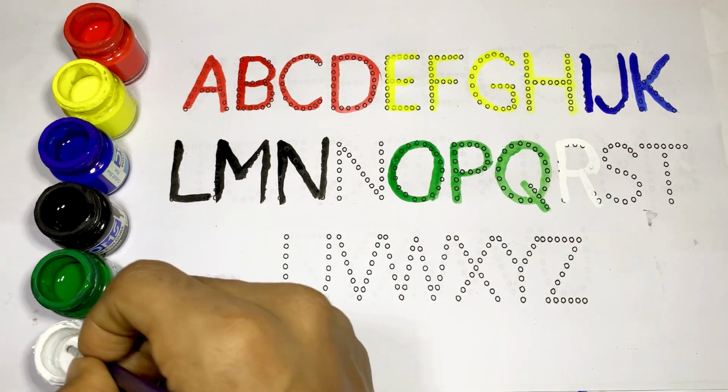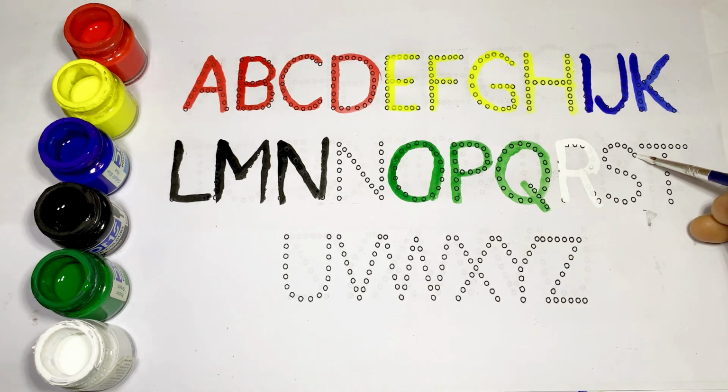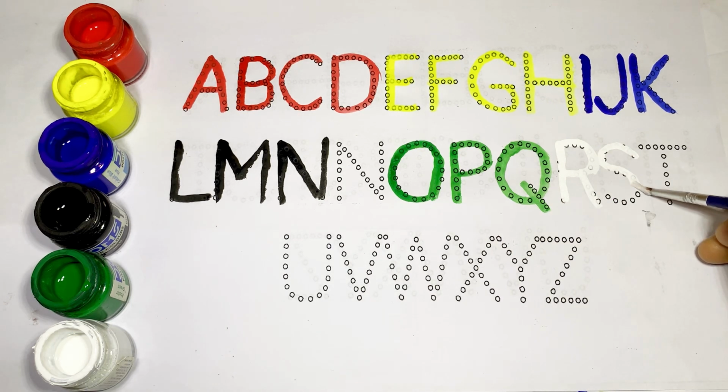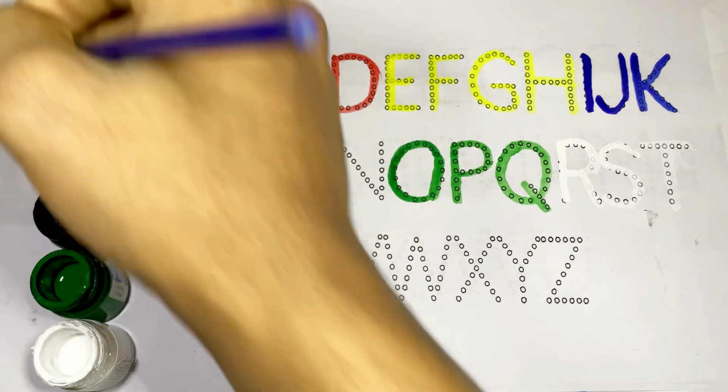Kids, again use white color and draw S. S for sun, S for snake. T. T for teacher, T for tiger. Kids, now U. U for umbrella, U for uncle. And use red color.